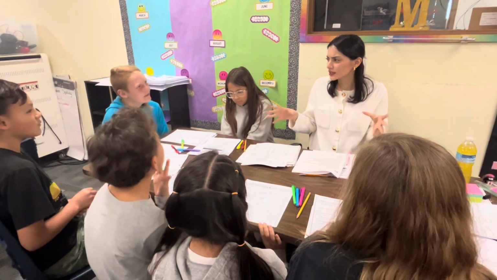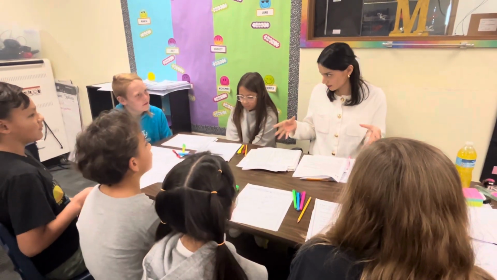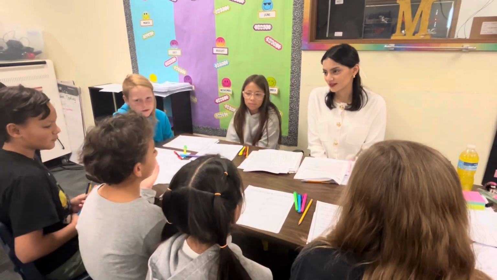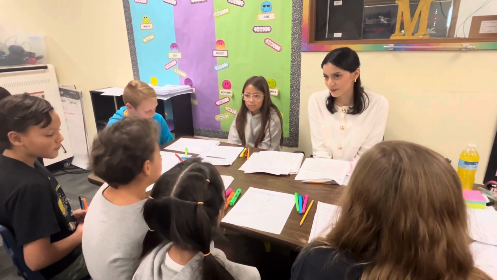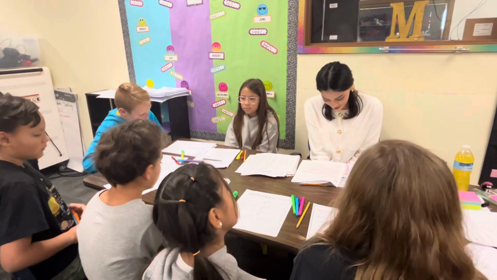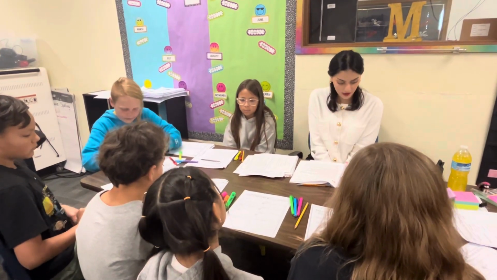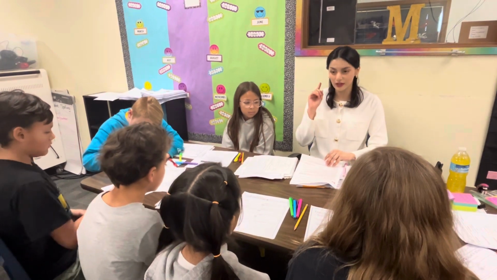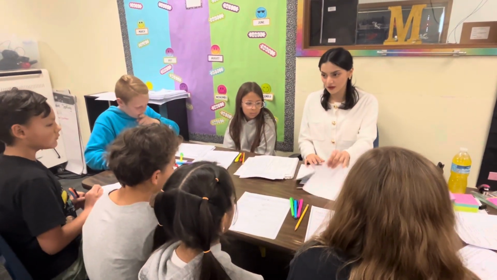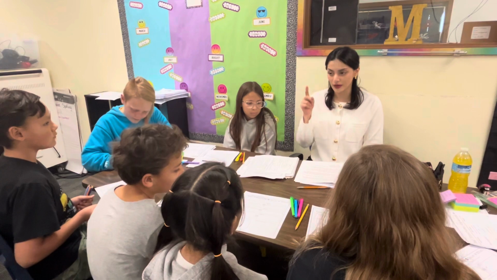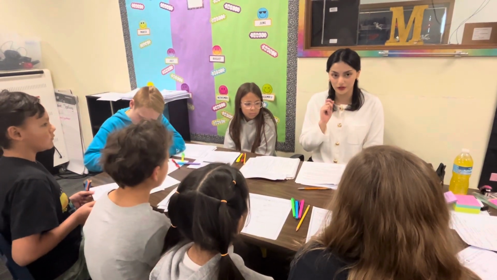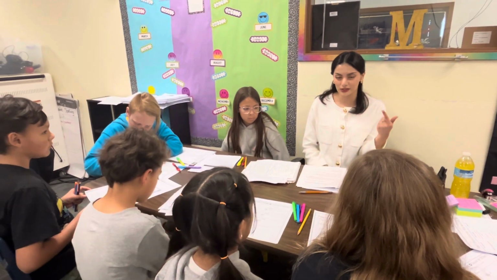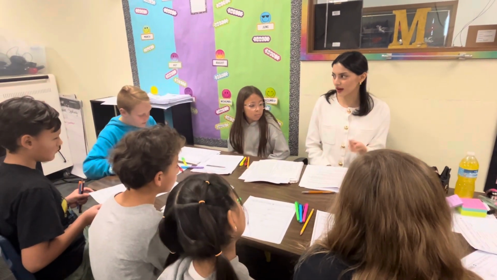Yeah, so you might be looking at at least two different things, right? You're finding out the differences and the similarities between the two things. Perfect. So when we compare, and we're talking about compare and contrast text structures, we want to look at what they have in common. So that's what we're focusing on when we compare something: what they have in common, what's similar.